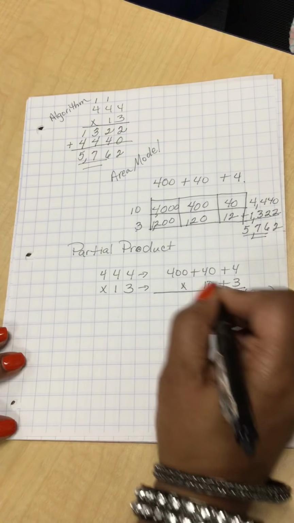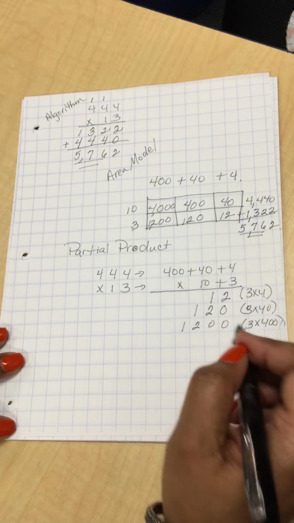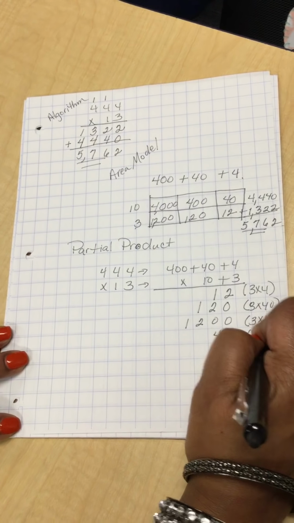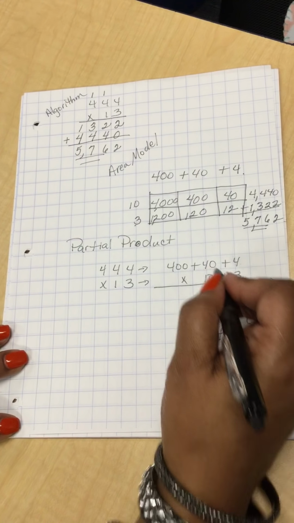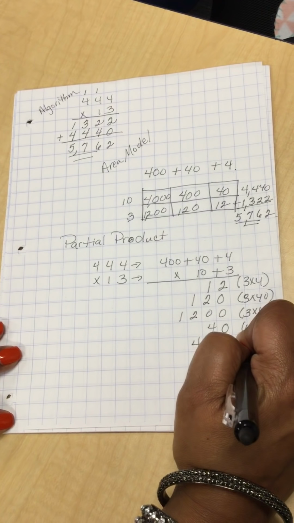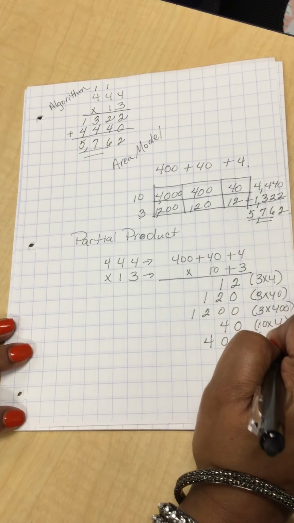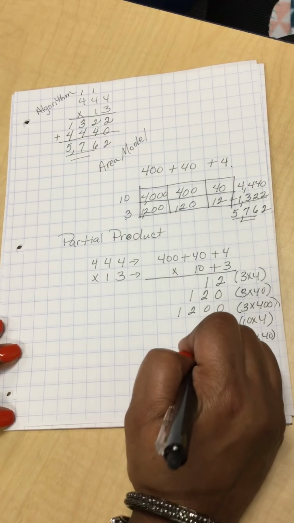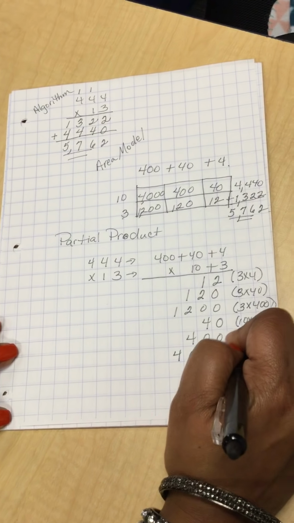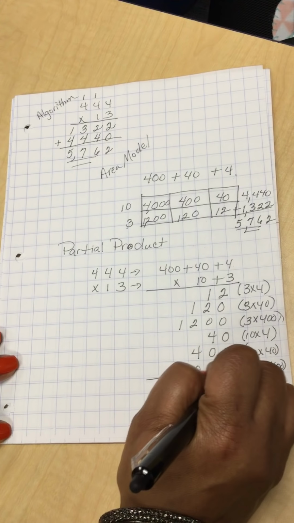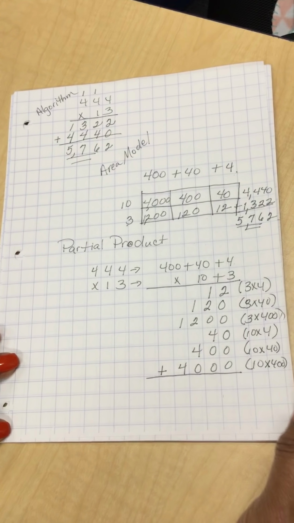Have to do the same thing with the tens. 10 times 4 is 40, 4 in the tens place, 0 in the ones, 10 times 4. 10 times 40 is 400, 10 times 40, and finally 10 times 400 is 4,000, 10 times 400. Now this is why I really like the graph paper, because it lines up everything so easily.